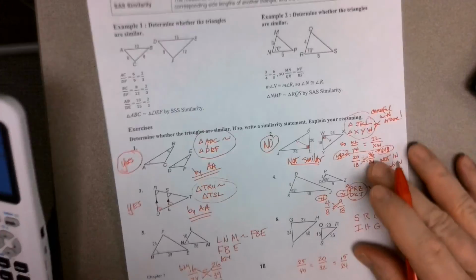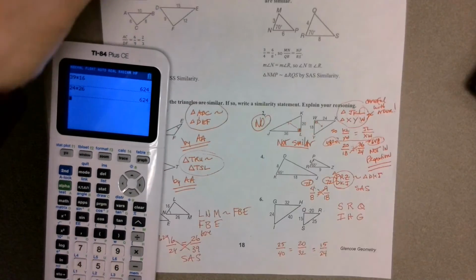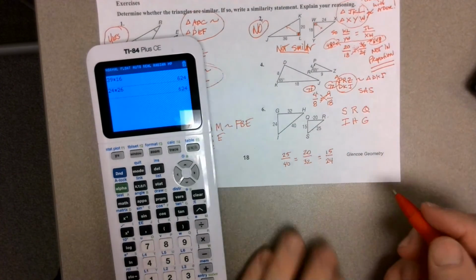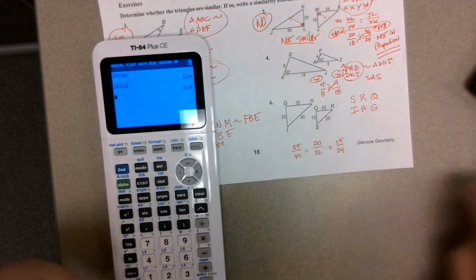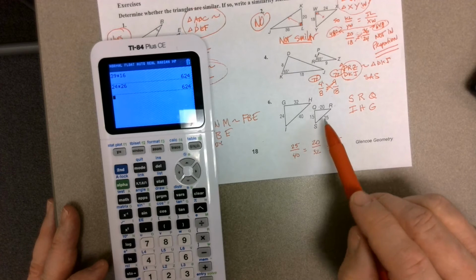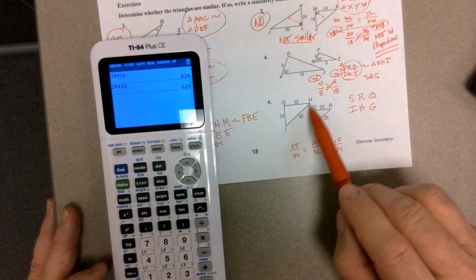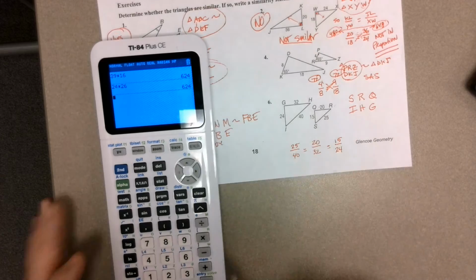Okay, and then this last one seems like it would be harder because they gave us just three sides, and so obviously if this is going to be similar, it's going to be similar because of side, side, side. But we have to check the proportionality before we do that. So I did exactly what I did before. I checked 25 is the largest, so I knew that S and R have to match up to the largest over IH, and then I worked my way around, and these are also oriented exactly the same.